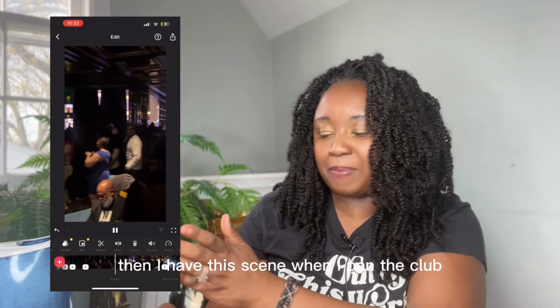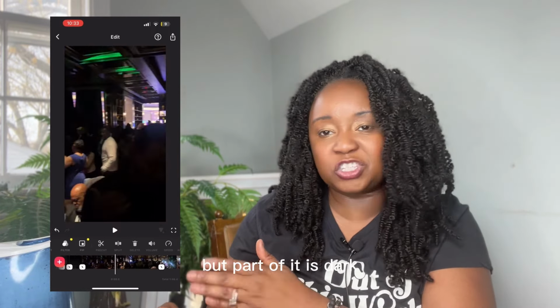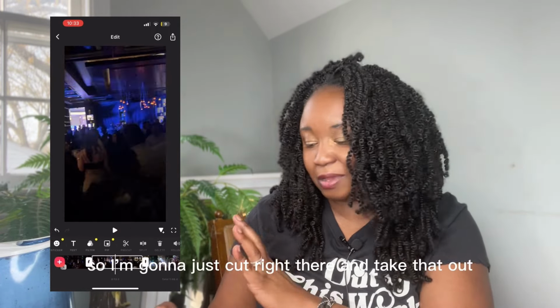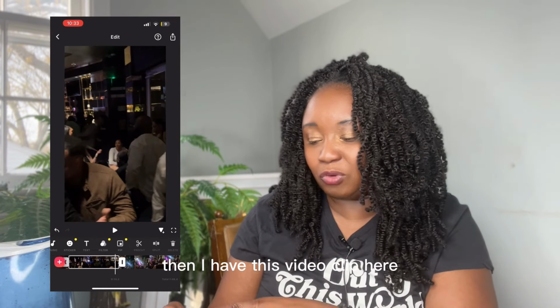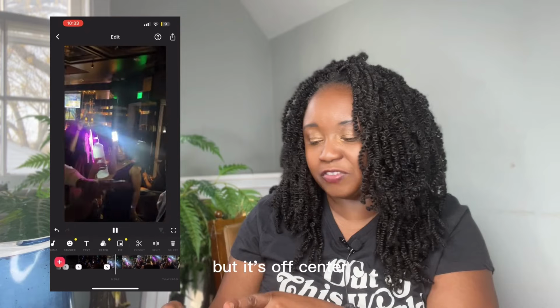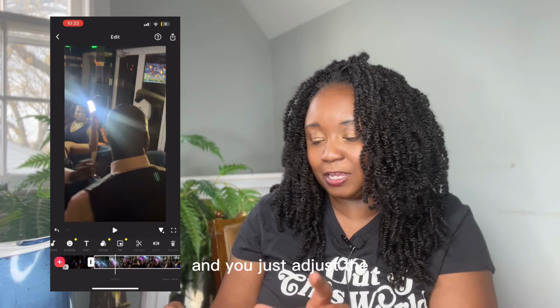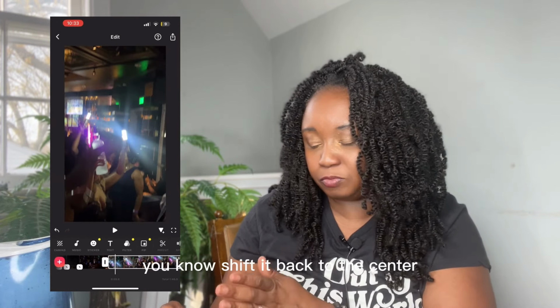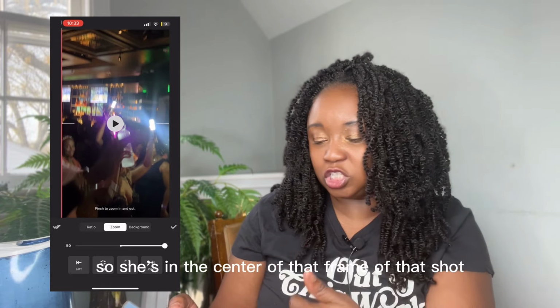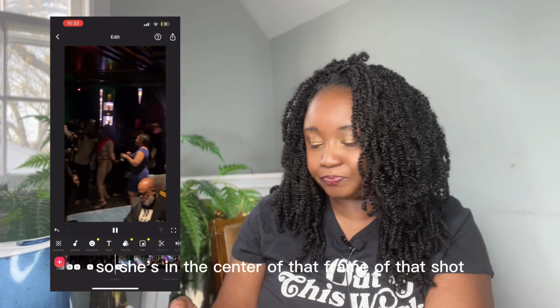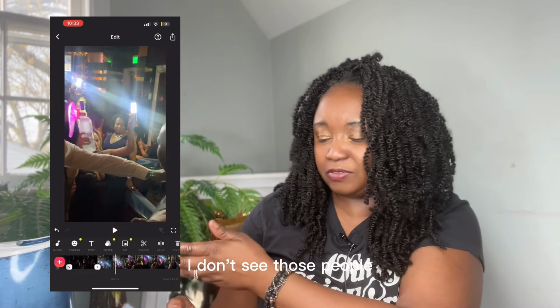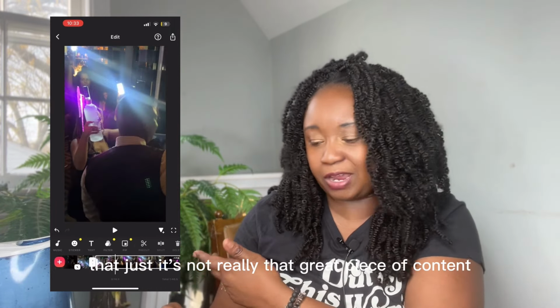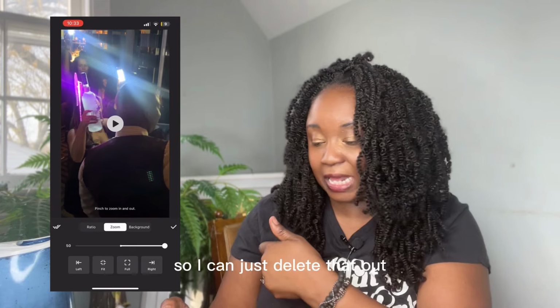Then I have this scene when I pan the club, but part of it is dark. No one can see it, so I don't need that part. So I'm going to just cut right there, take that out. Then I have this video clip here of this woman bringing the bottle, but it's off center. So that's when you go back in and shift it back to the center so she's in the center of that frame of that shot. Then I have, again, I pan it to the right. I don't see those people. It's not really that great a piece of content, so I can just delete that out.